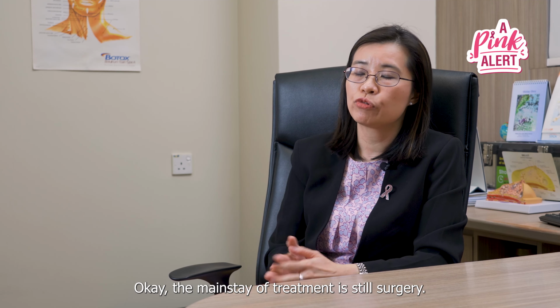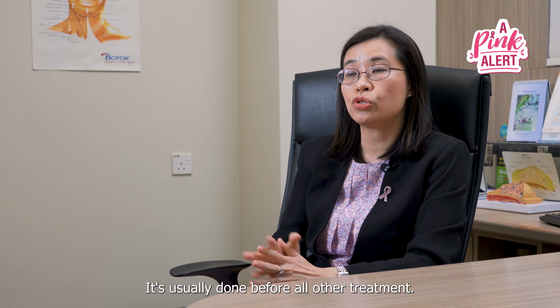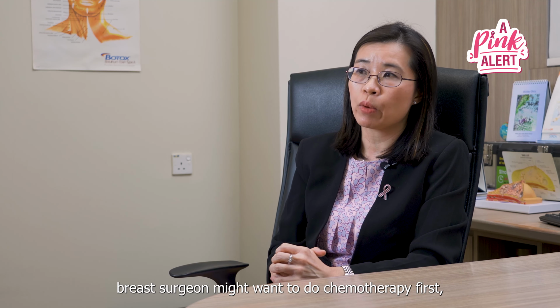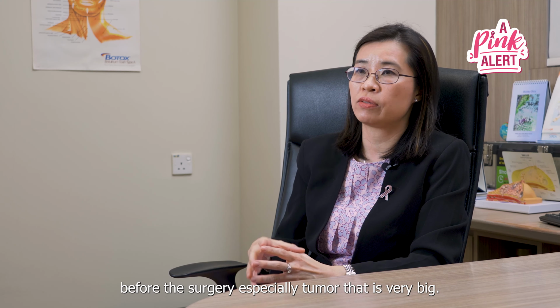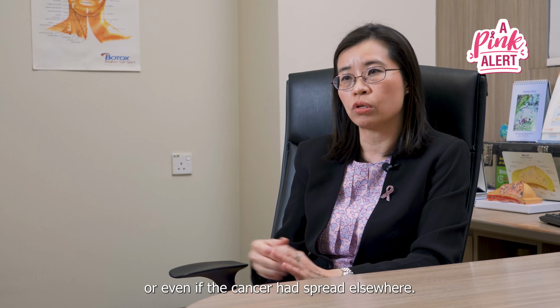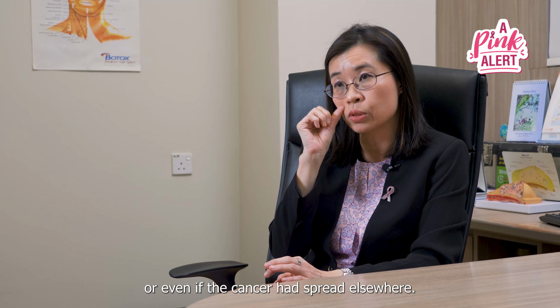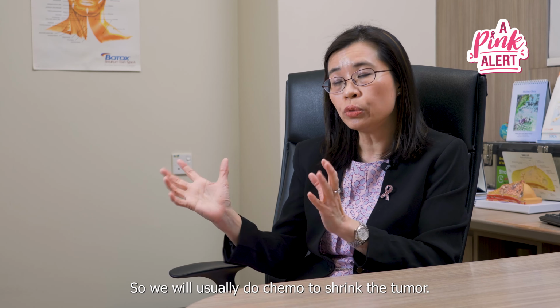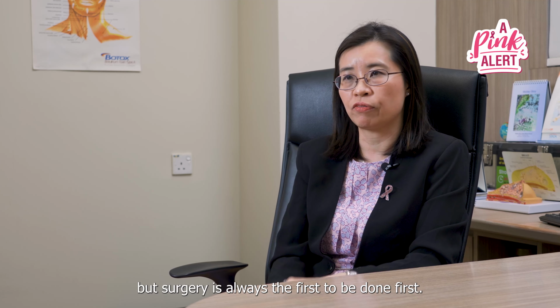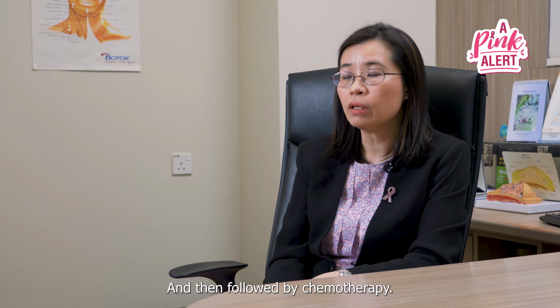Okay, the mainstay of treatment is still surgery. It's usually done before all other treatment. However, there are certain situations where the breast surgeon might want to do chemotherapy first before the surgery, especially when the tumor is very big, or the tumor has involved the lymph nodes, or even if the cancer has spread elsewhere. So we will usually do chemo to shrink the tumor and then go for surgery. But surgery is usually done first, then this is followed by chemotherapy.